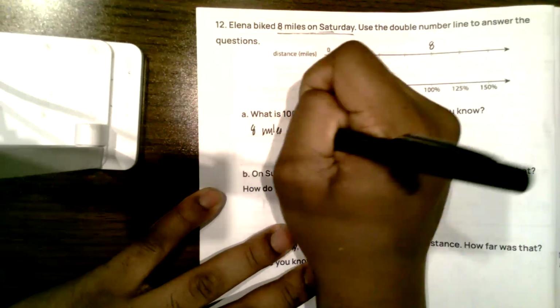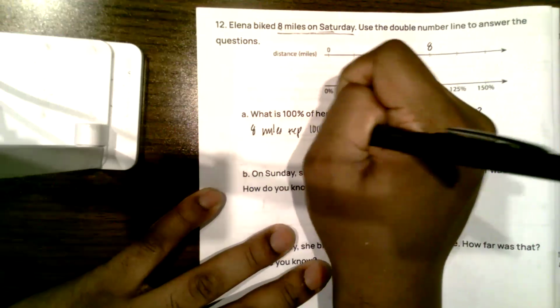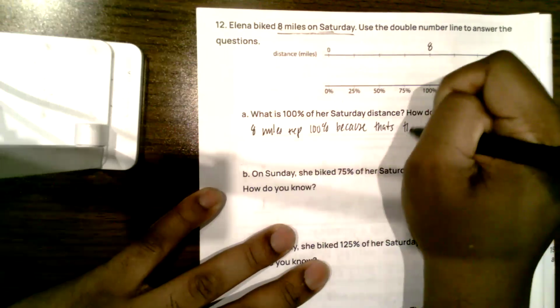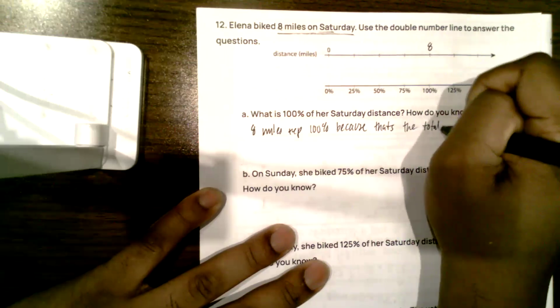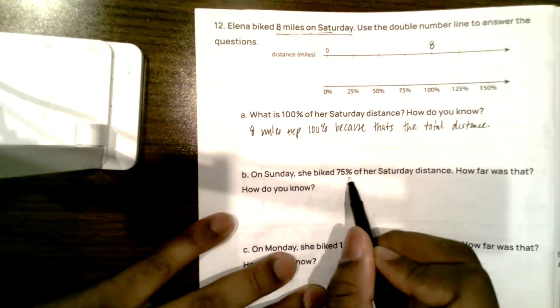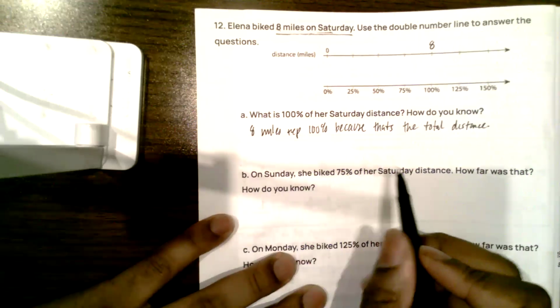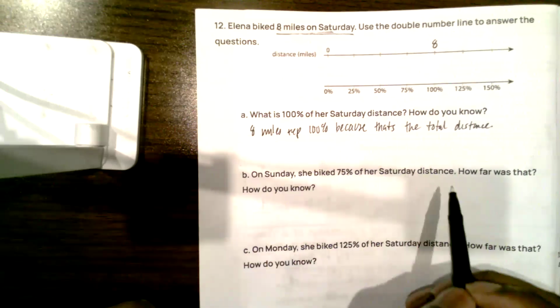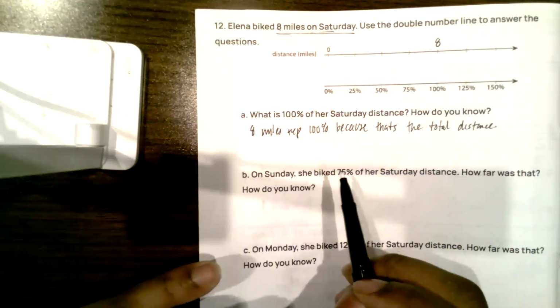So 8 miles represents 100% because that's the total distance, right? Now, on Sunday, she bikes 75% of that distance, right? So here it is. If 100% of the distance is 8 miles, what is 75%? Is that all of it?